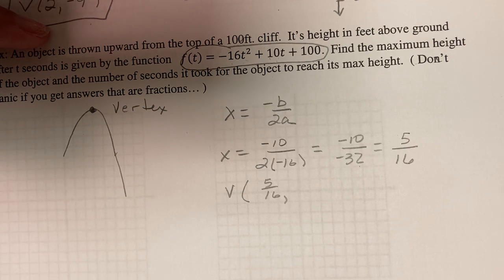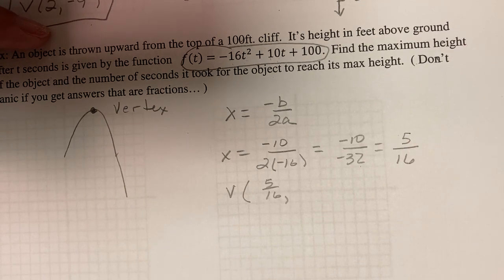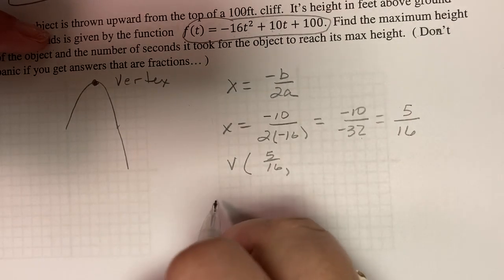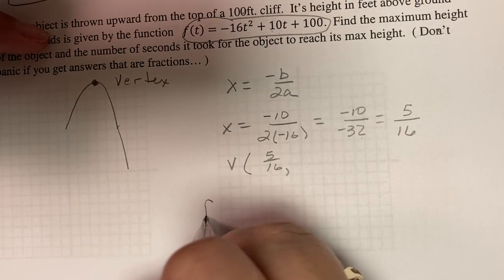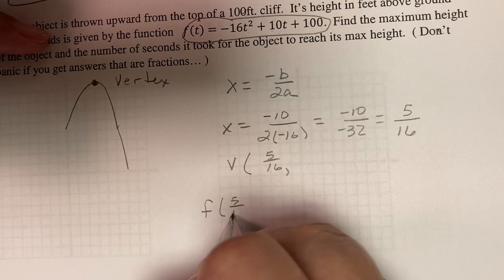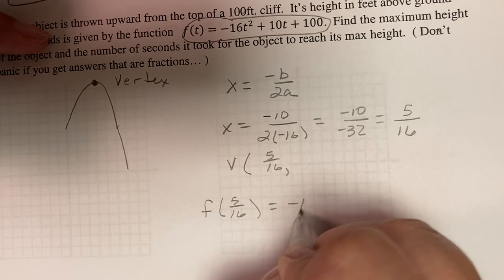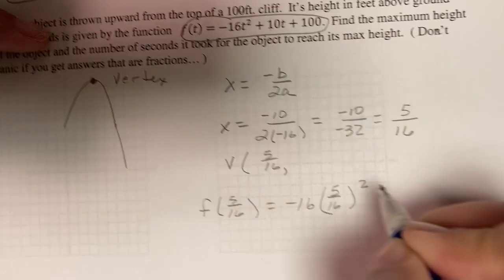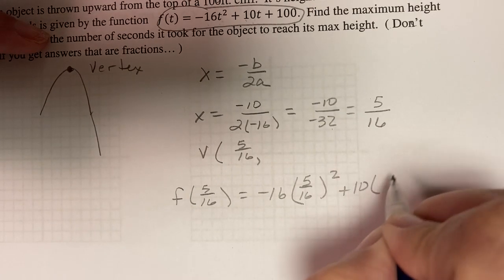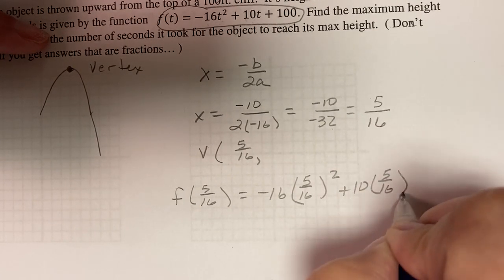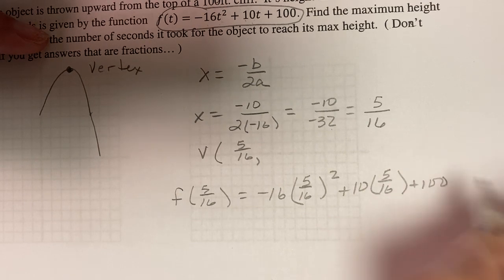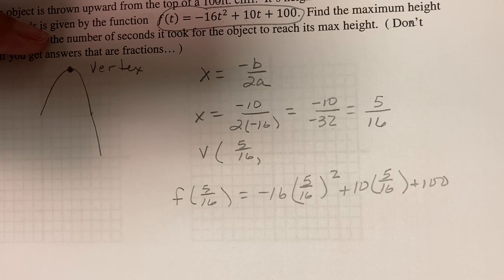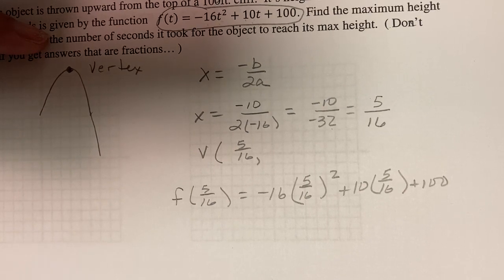To find the y part of my vertex, I need to plug that back in. So this is going to be fun. So if I want to find f of 5/16, it's going to be negative 16 times 5/16 squared plus 10 times 5/16 plus 100. All right, even I don't want to do that by hand, so I'm going to grab my calculator, and I love doing fractions.